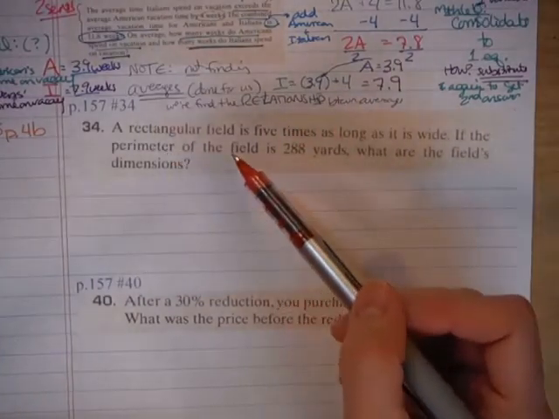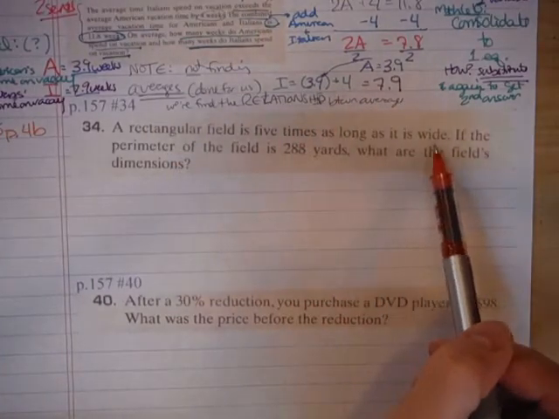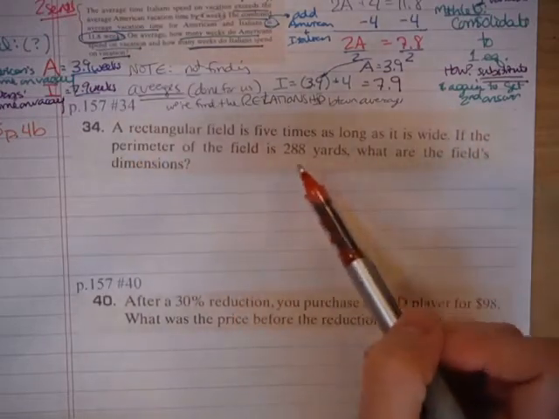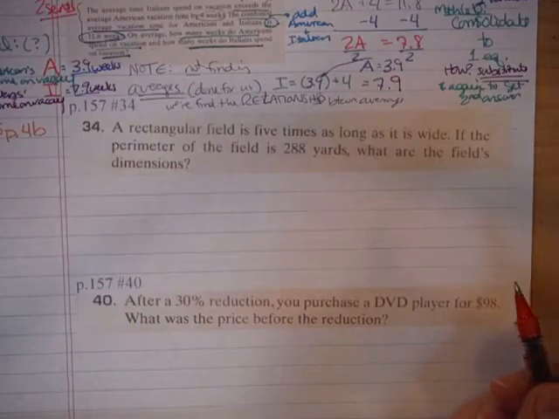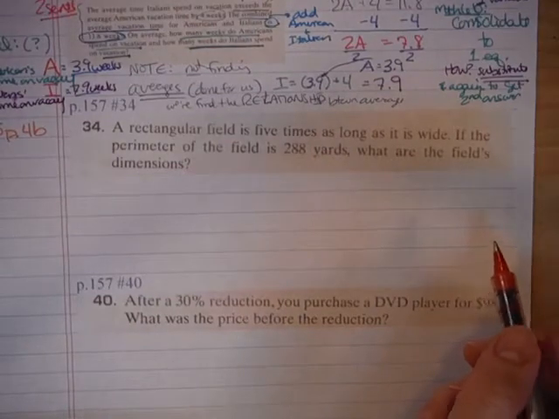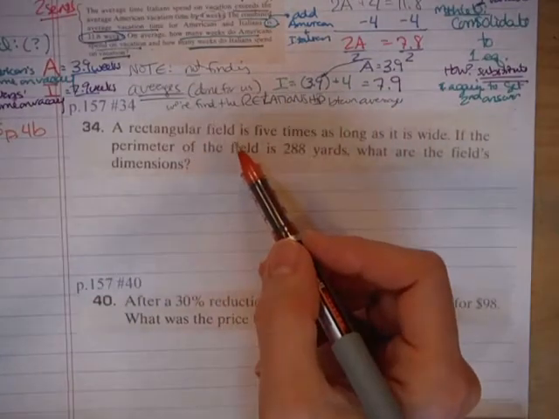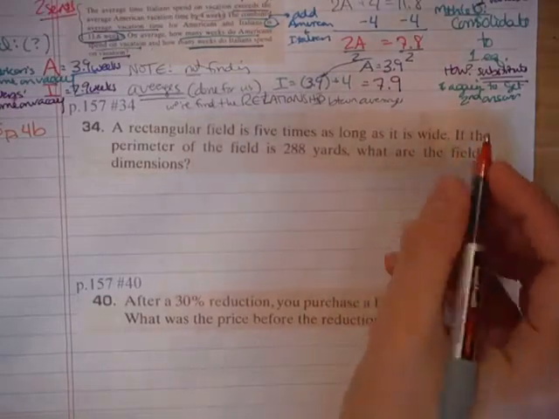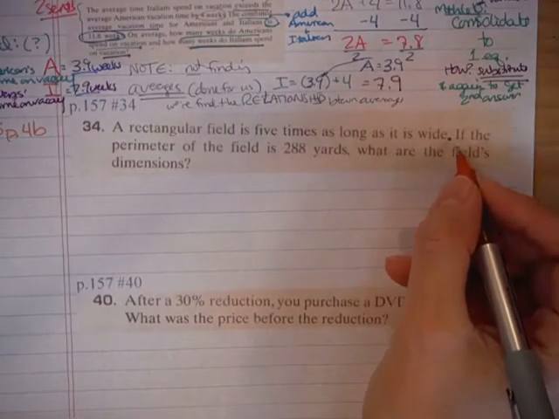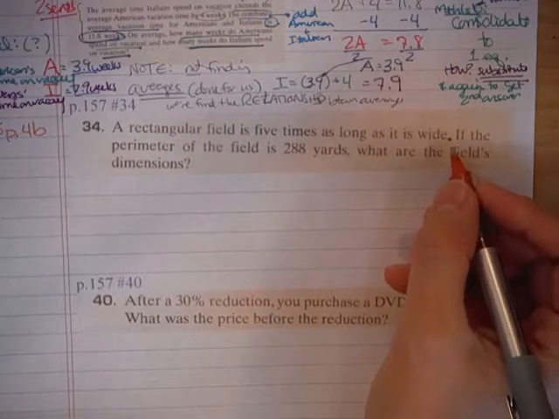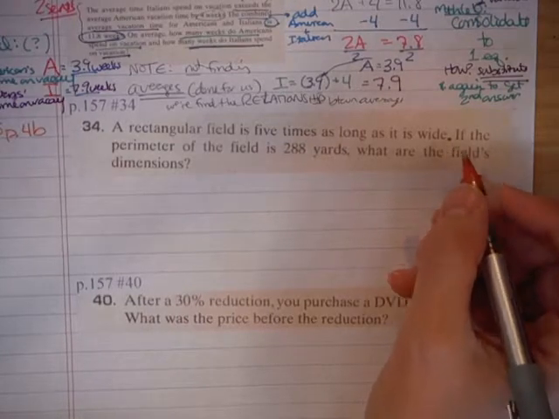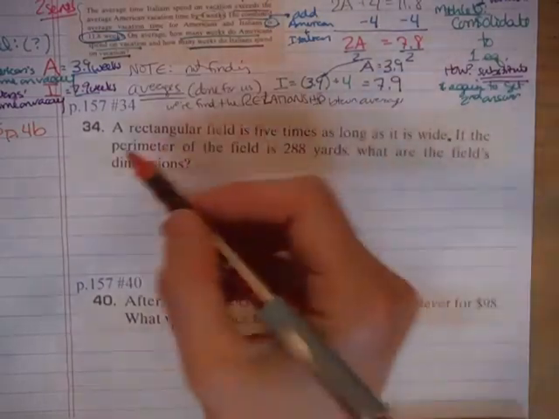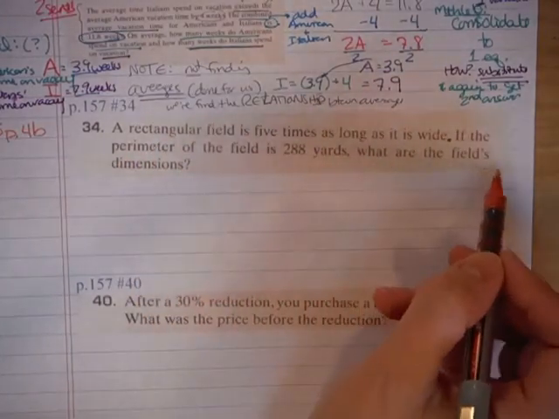A rectangular field is 5 times as long as it is wide. If the perimeter of the field is 288 yards, what are the field's dimensions? So deep cleansing breath. Read it again. A rectangular field, 5 times as long as it is wide, period. First sentence, we're going to start to learn that that means that's one equation right there. That's one little story that it's trying to tell. Second sentence, if the perimeter of the field is 288 yards, what are the field's dimensions?